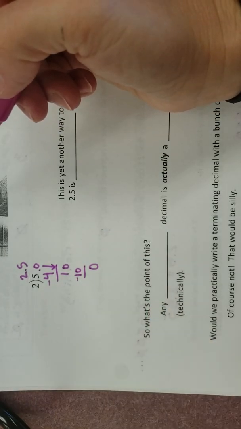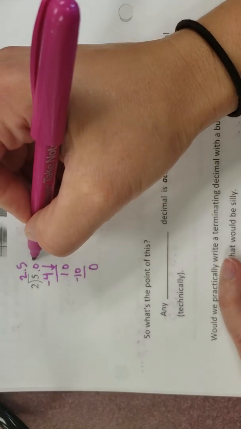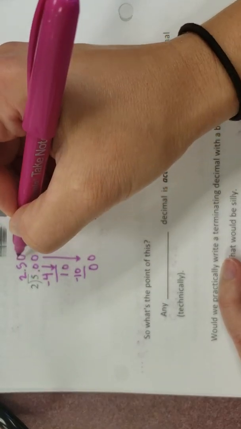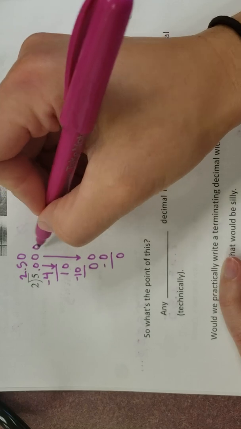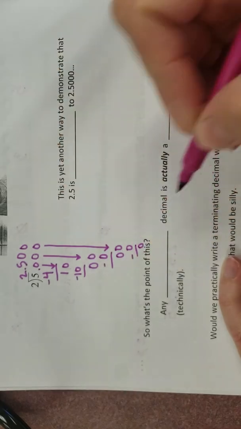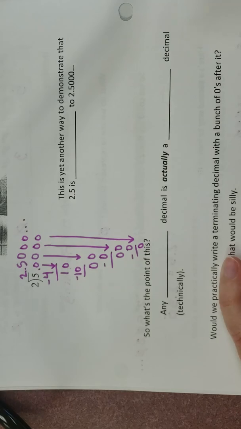Now typically we would be done, but if we wanted to, because long division is so much fun, put another 0 here, bring it down. 2 goes into 0, 0 times. 2 times 0 is 0. 0 from 0 is 0. That was so much fun. Bring down another 0. 2 goes into 0, 0 times. 2 times 0 is 0. 0 from 0 is 0. And you could keep going forever. We're not going to do that.